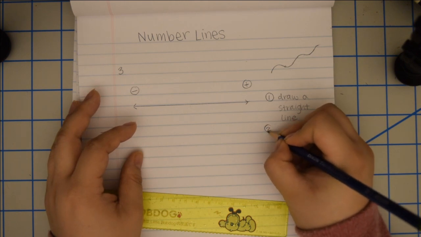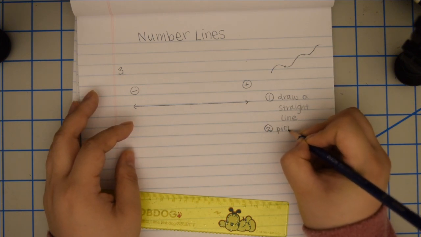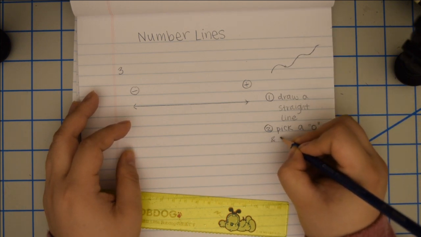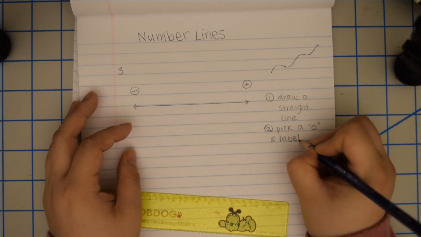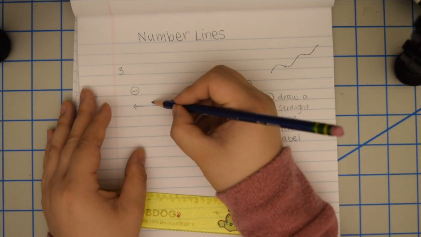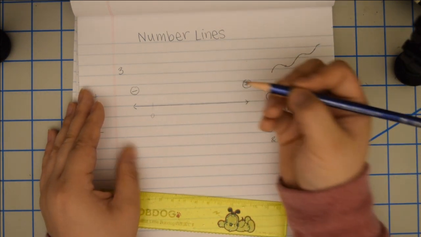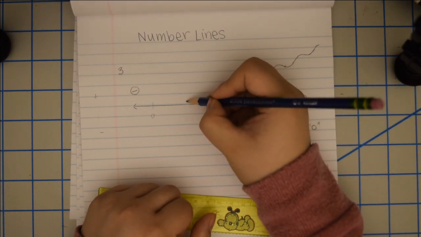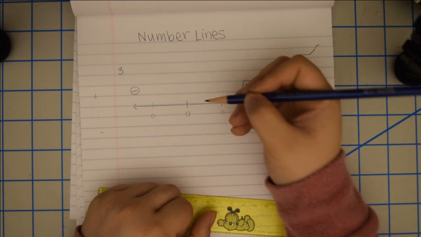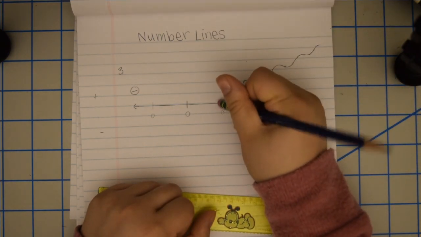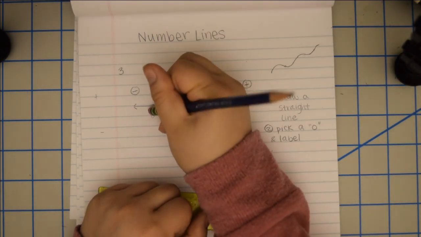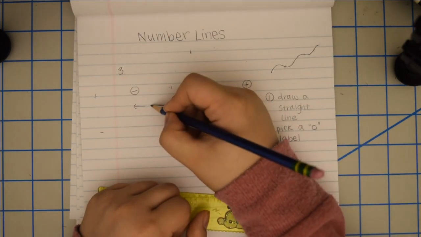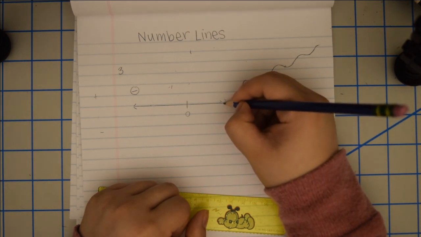So you can pick a 0 and label it. Okay, so your 0 can be here if you want it to be, like that. You can put it here. And just for now, since it's our first number line, I'm just going to put it right in the middle. So you need to set a 0, and that's because everything is going to be relative to it.